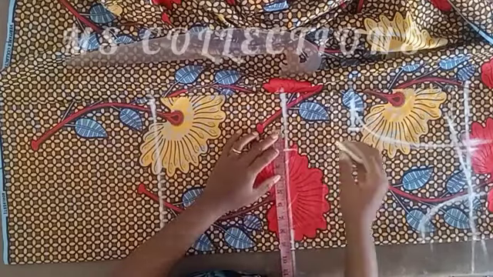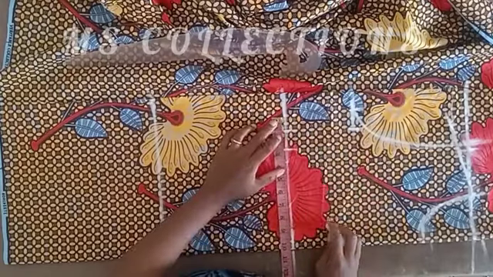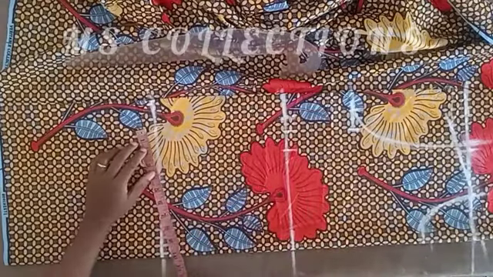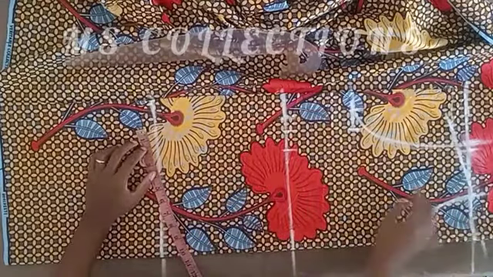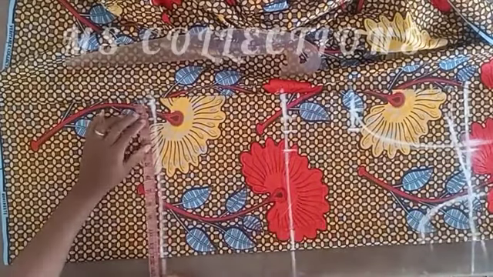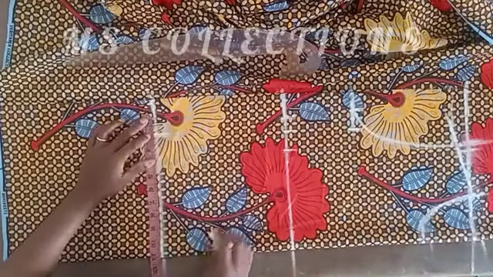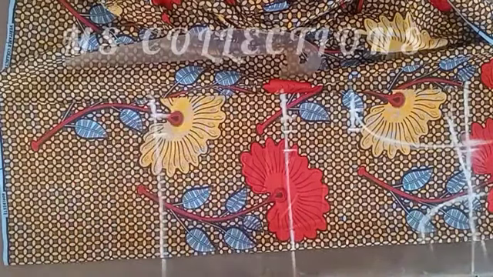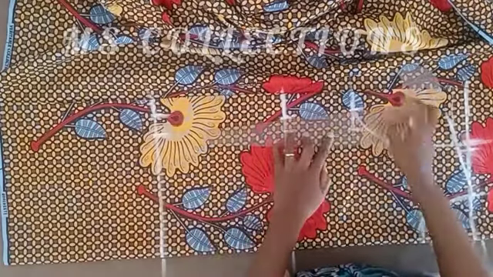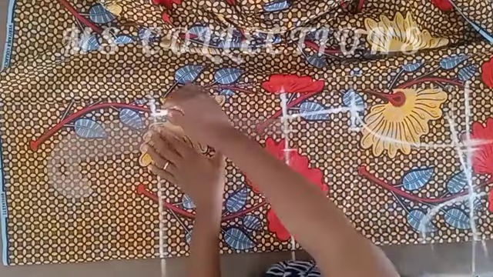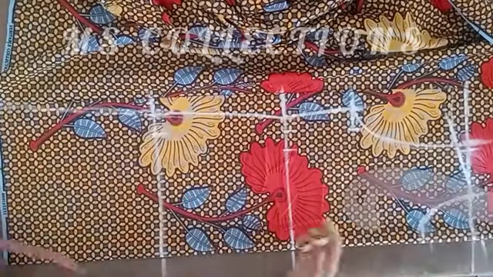Okay, so I'm going ahead to mark the measurement of the client and mark the bust divided by 4. So for the horizontal measurement, you divide them by 4. So the bust, which is 38 inches, divided by 4 gave me 9.5 inches. The under bust divided by 4 and the hip as well divided by 4. And I use 1.5 inch seam allowance for all the measurements.